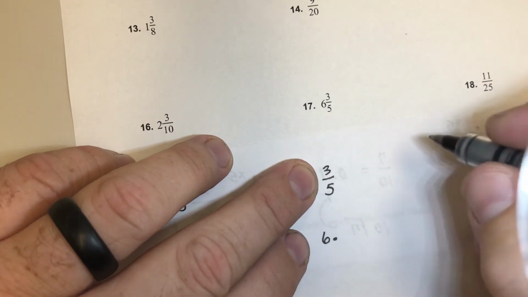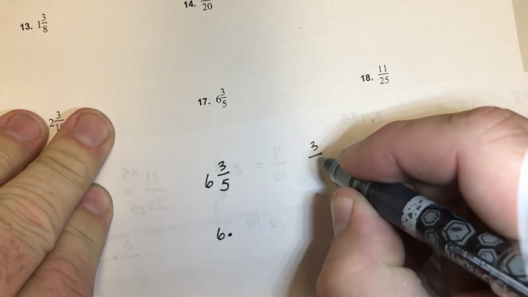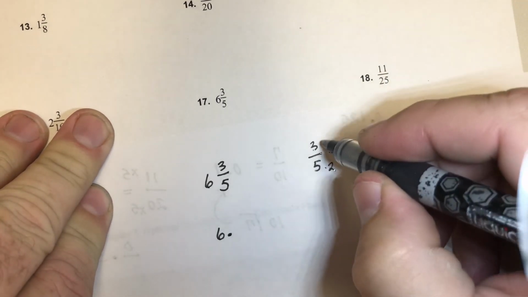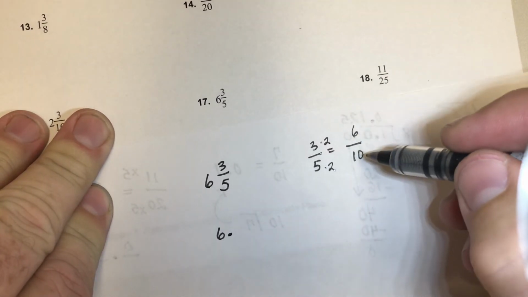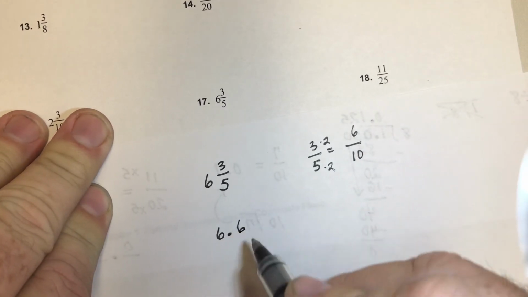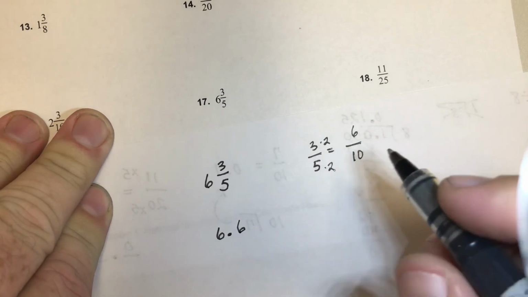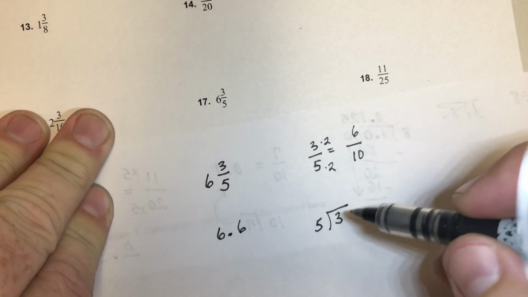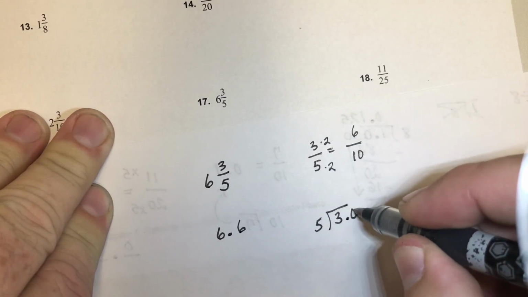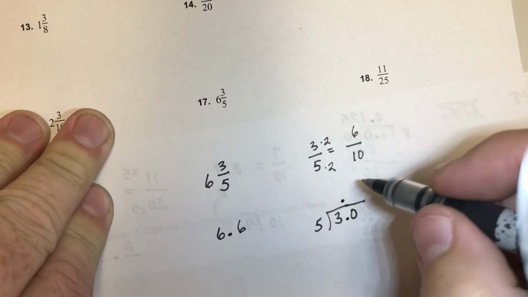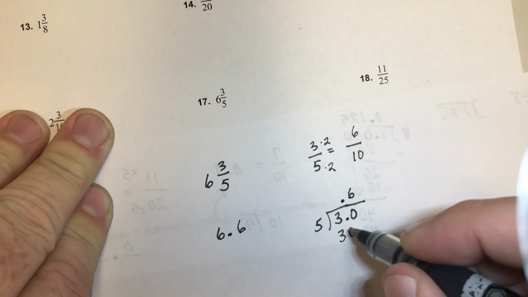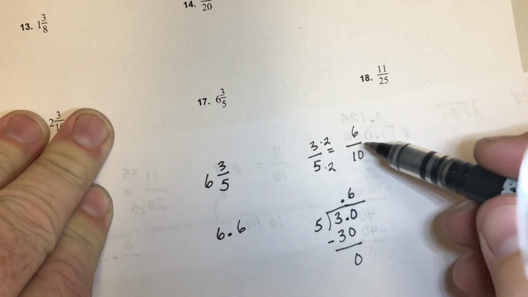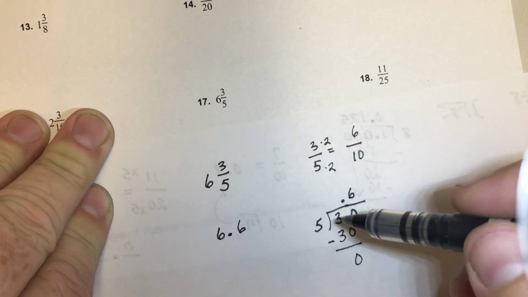Okay? One way to do that, come over here to the side, one way to do that is to go, hey, I see this 3/5. I see easily that 5 times 2 equals 10. So 3 times 2 equals 6. That's 6 tenths, which is another 6 in the tenths place. So 6.6. Or if you don't see that, you can take 3, you can divide it by 5. Okay? 5 does not go into 3, so you're going to need a decimal point and a 0. 5 goes into 30 6 times. 6 times 5 is 30. Subtract, no remainder. So you can get your 6 tenths from an equivalent fraction. You can get your 6 tenths from dividing 3 by 5.